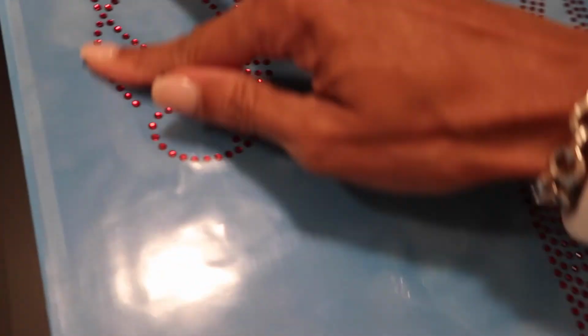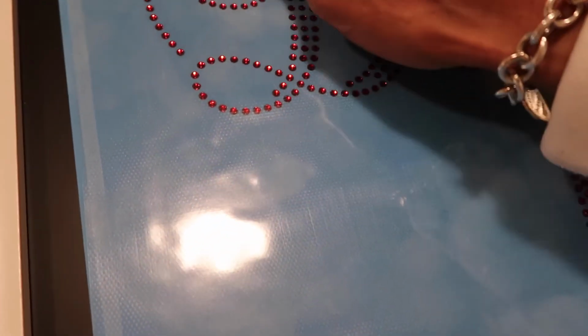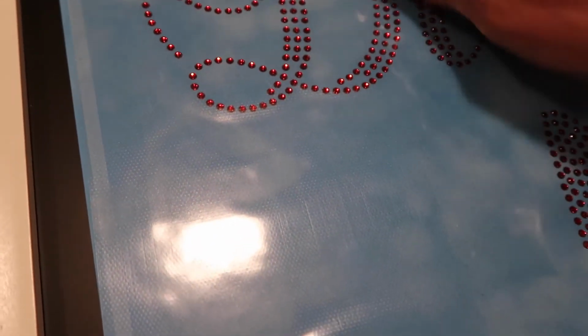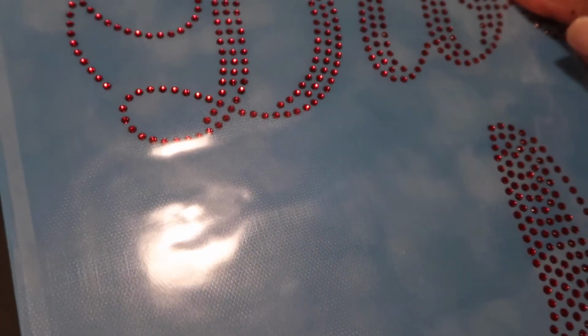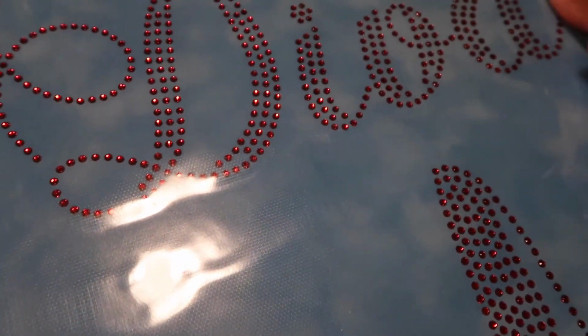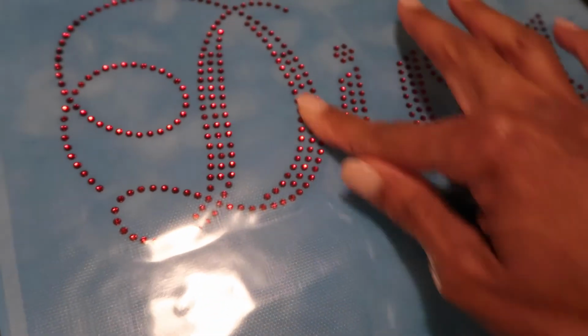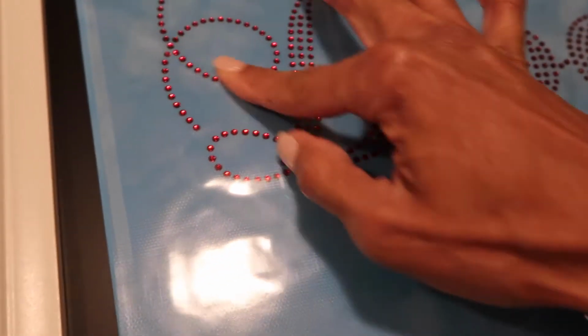And so then when I peel it off, all of the rhinestones will be adhesive onto this material, and I will use this as my transfer paper.